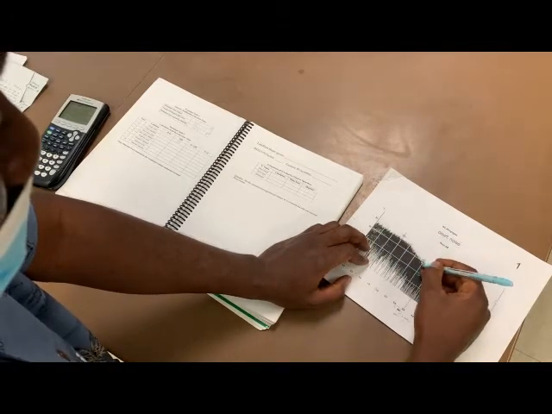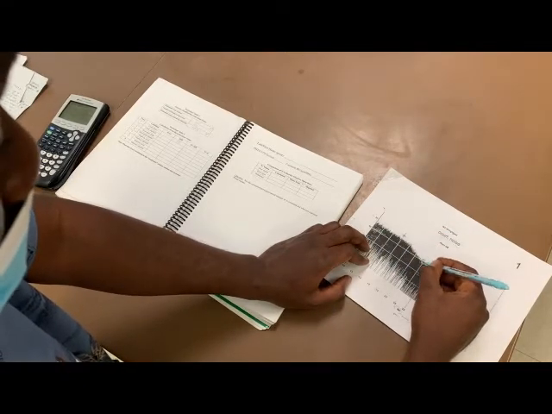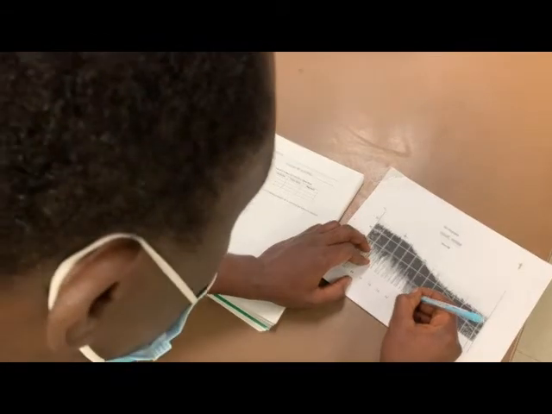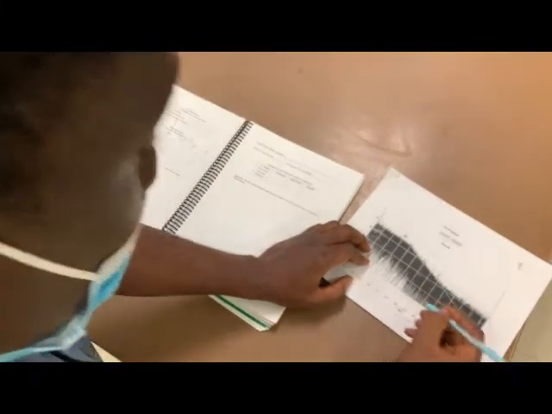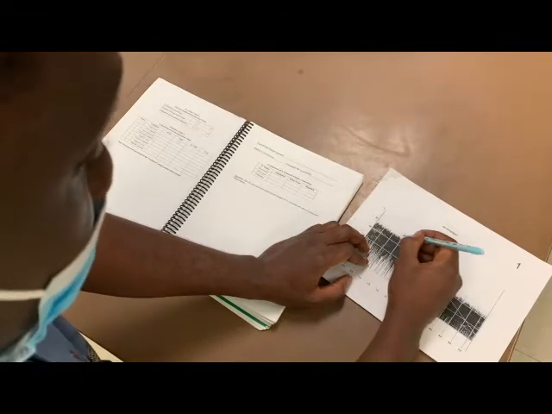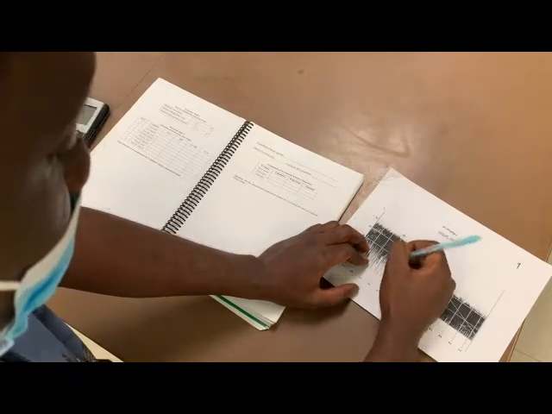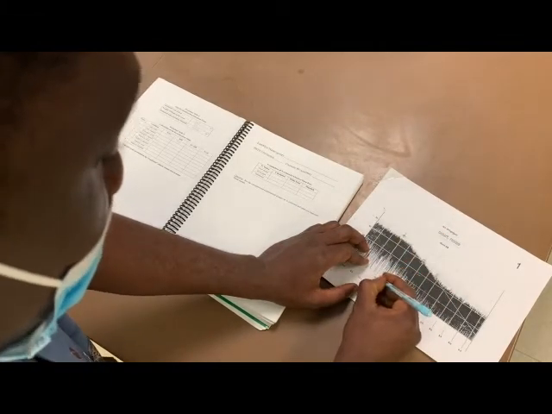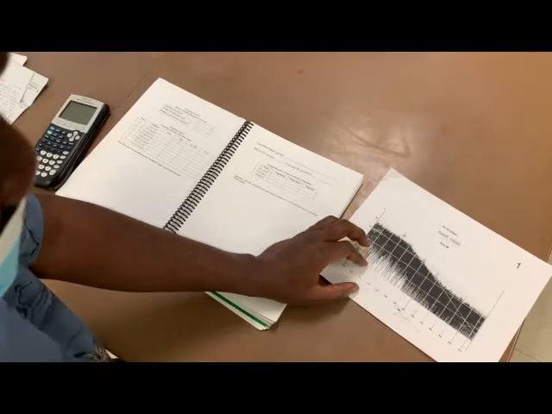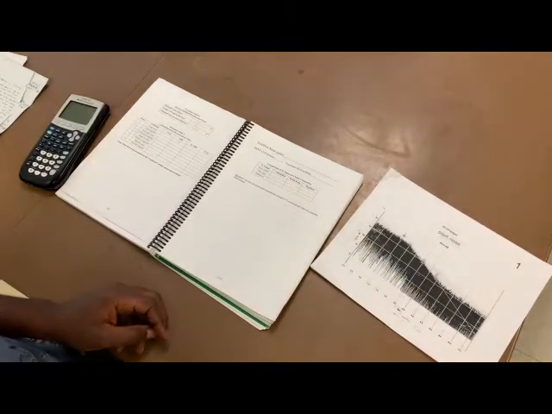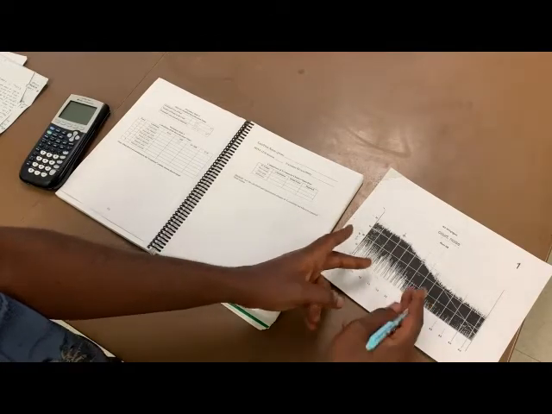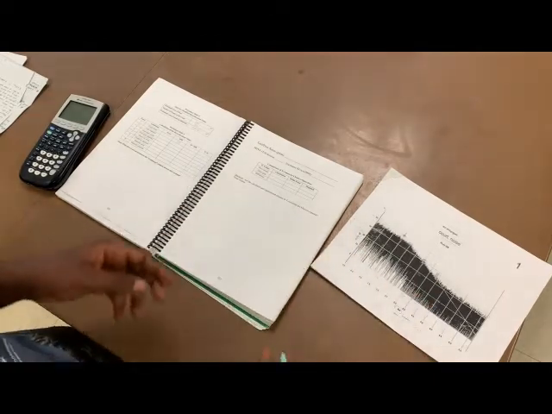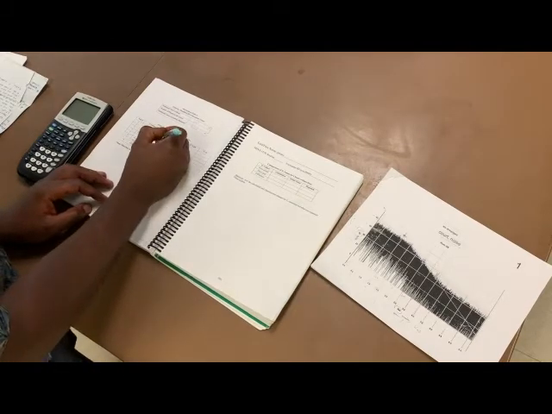If I trace down the first point, which is this one, I'm going to get the time here to be 3 seconds, while for the second point, if I trace it down to the x-axis, I'm going to have the time to be 1.5 seconds. Therefore, the change in time is simply going to be 3 minus 1.5, and that will give me 1.5.